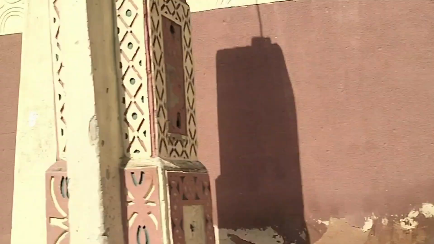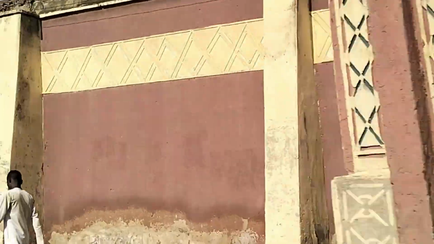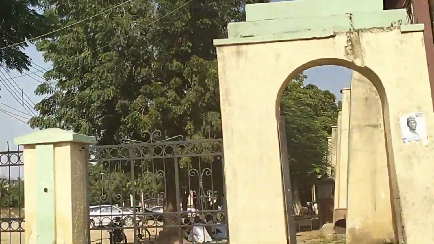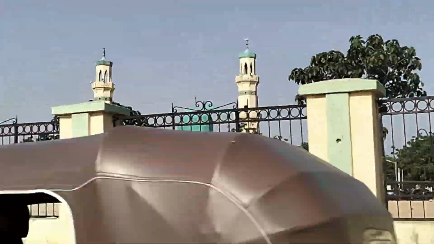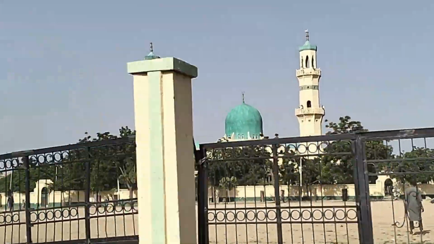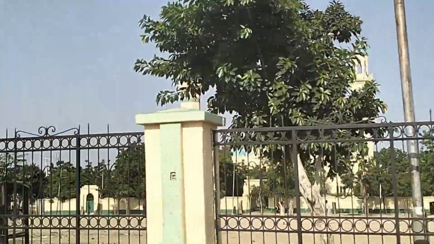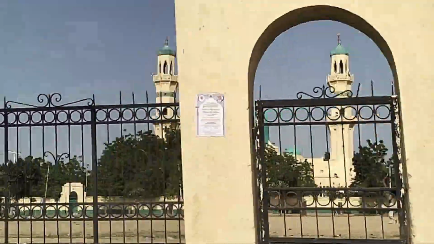Worthy of note is that Kano is the seat of Bayero University. Bayero University is an Arabic law school. Kano is also the seat of an Arabic law school. It also has several teachers training institutes, a state polytechnic college, and an agricultural research institute.